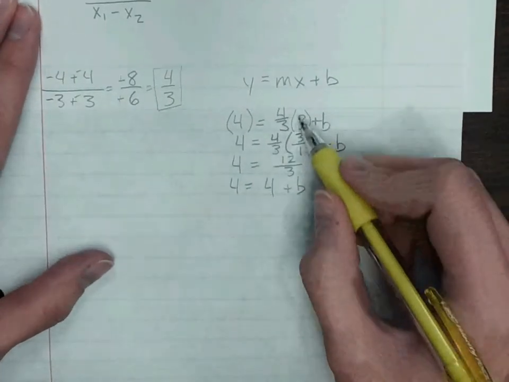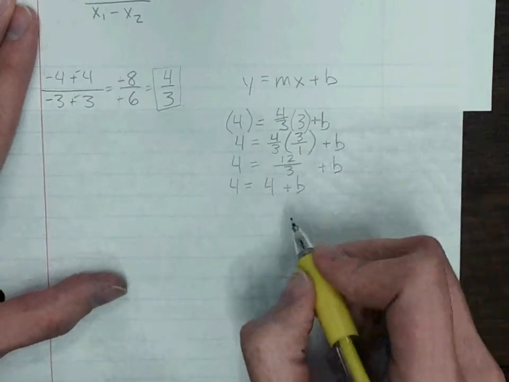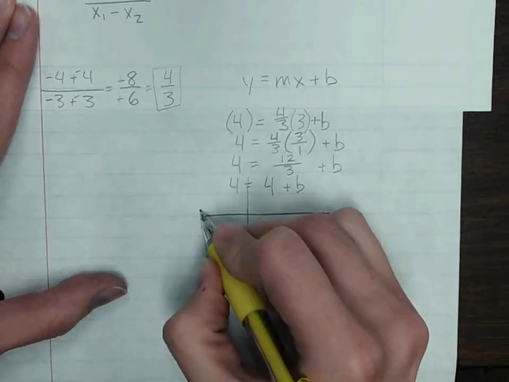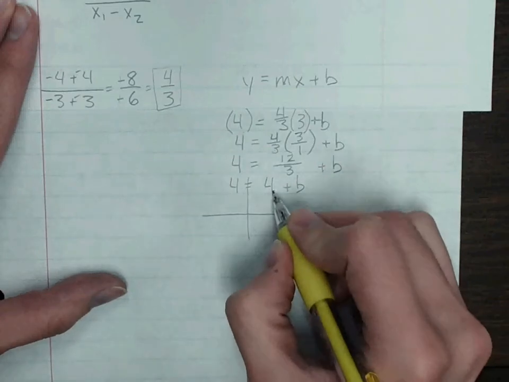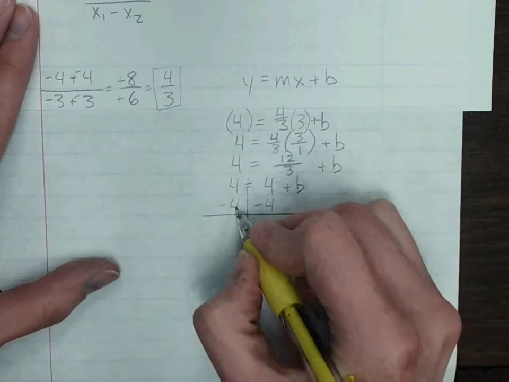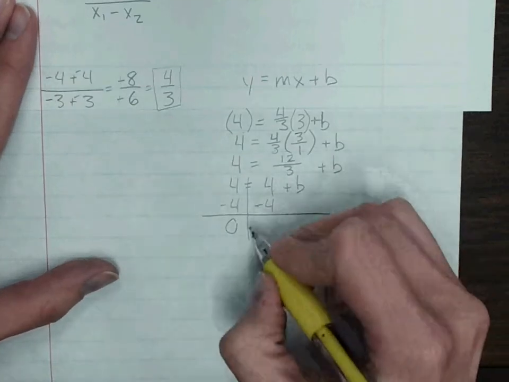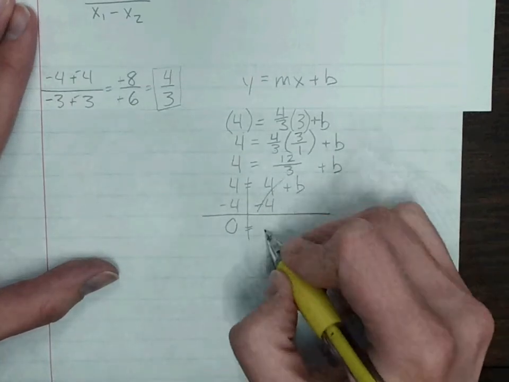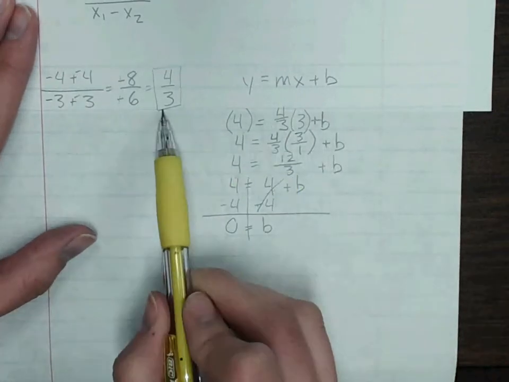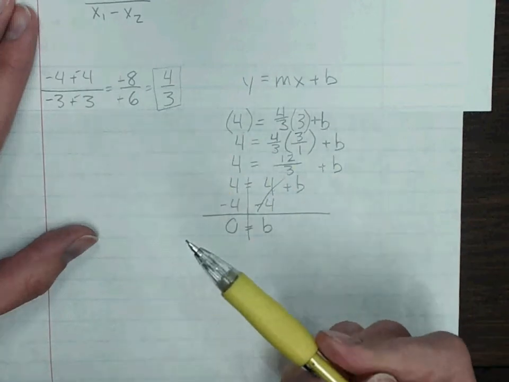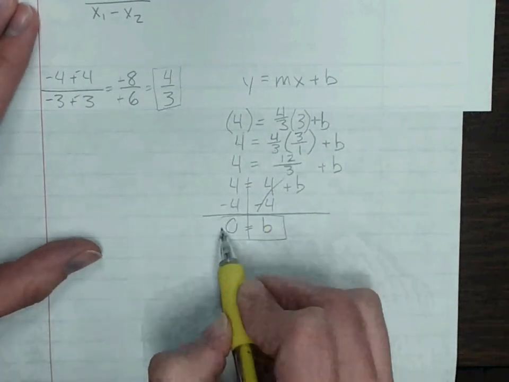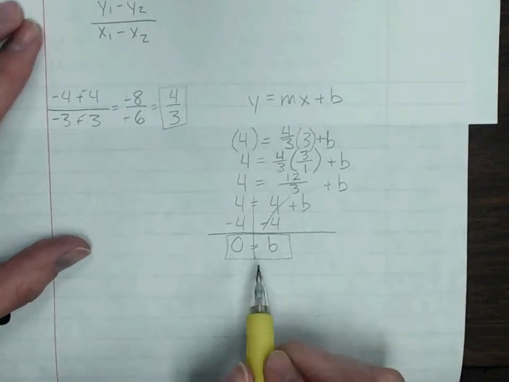Now, when we get all this business settled, we're going to have a one-step equation. Everybody's favorite. I have a positive 4 that I need to get rid of, so I'm going to subtract 4 from both sides. 4 minus 4 is 0. These cancel each other out, and I'm left with b. Now, I have a slope that we figured out like 2 minutes ago. I have a y-intercept. Now I can write my equation.